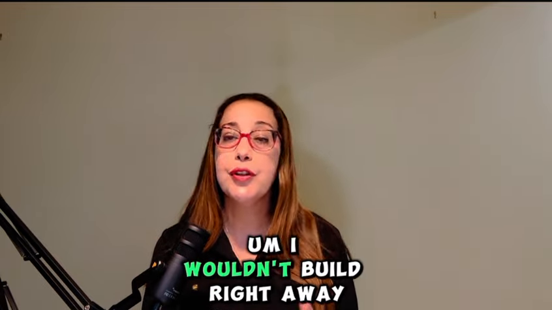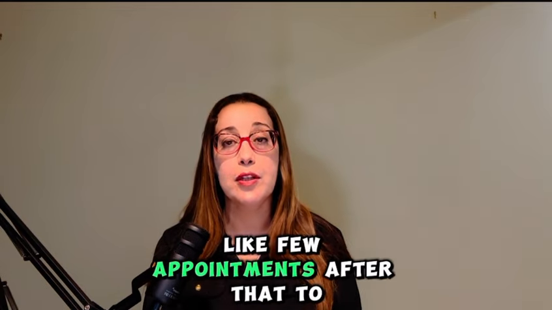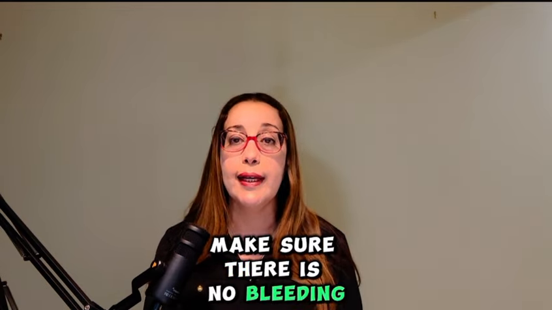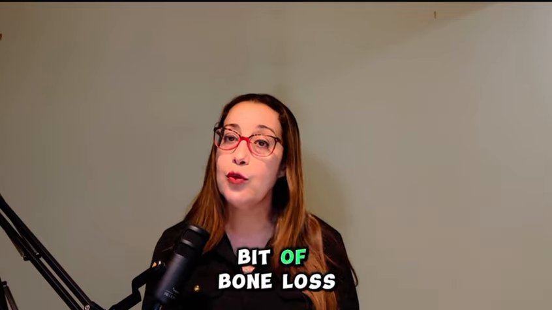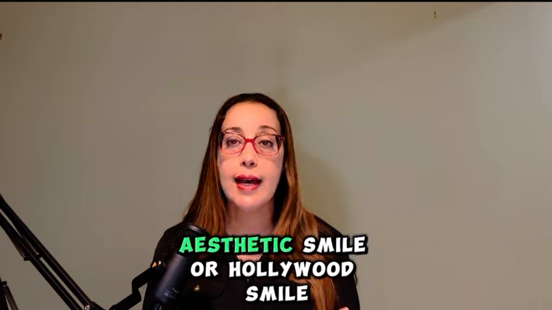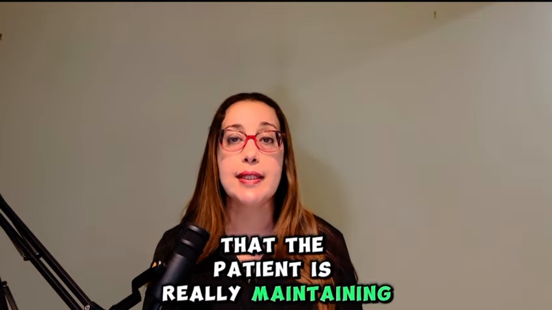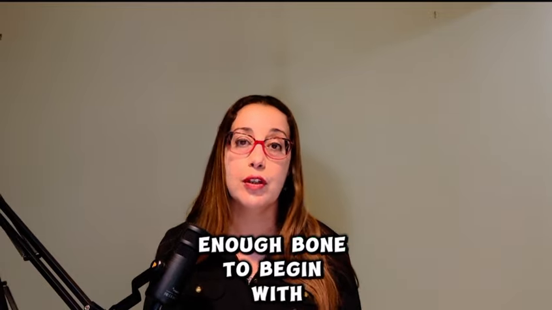Then I wouldn't build right away. I would probably bring the patient back a few appointments after that to make sure there is no bleeding. Sometimes you might have a little bit of bone loss. You still can do a proper aesthetic smile or Hollywood smile, but you have to make sure that the patient is really maintaining it. And of course, that you have enough bone to begin with.